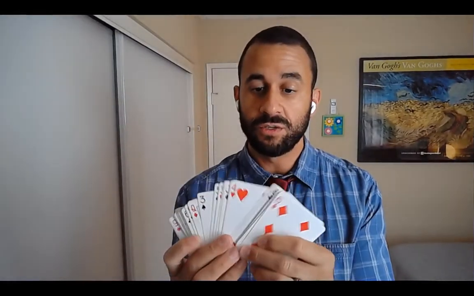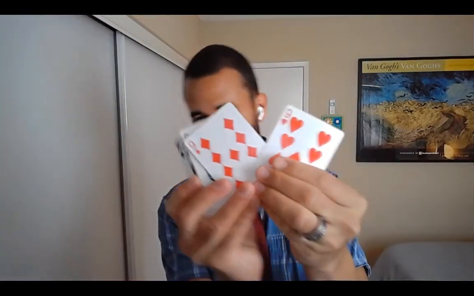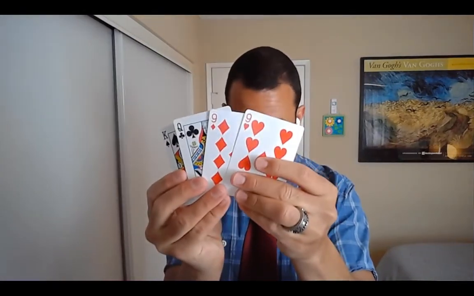There are 4 different suits. This is a club. This is a diamond. This is a heart. And this is a spade. So those are the 4 different suits in a deck of cards. Let's see if I can hold it up. There we go. Different suits.